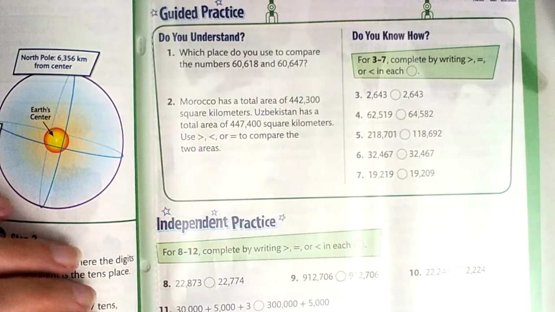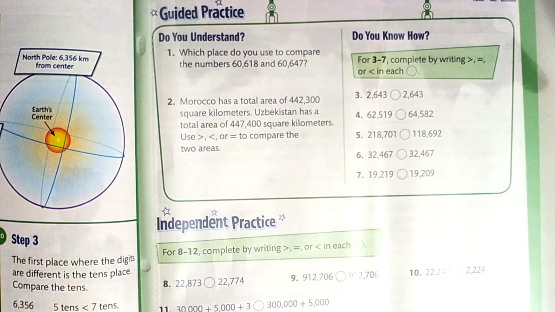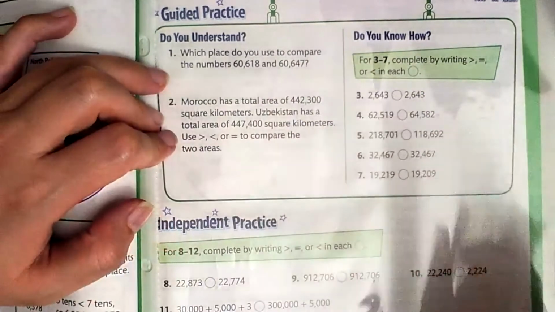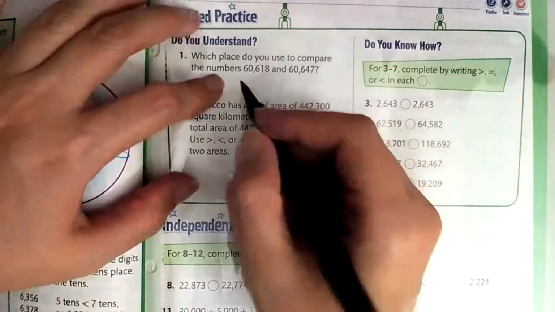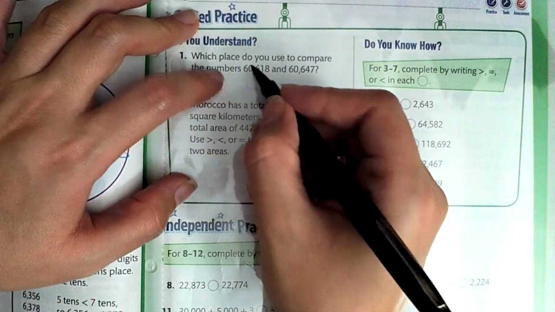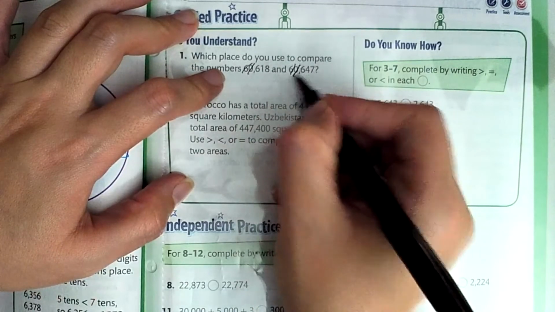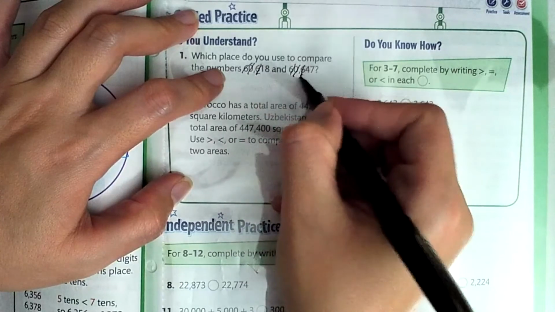For number 1, which place value or which place do you use to compare the numbers 60,618 or 60,647? So over here, they're not asking you where you start looking. They're asking you which digit do you actually get to compare at. So the 10,000 for both of these is a 6, so we'll ignore that. The 1,000 is a 0, we'll ignore that. The hundreds place is also both a 6, we'll ignore that.